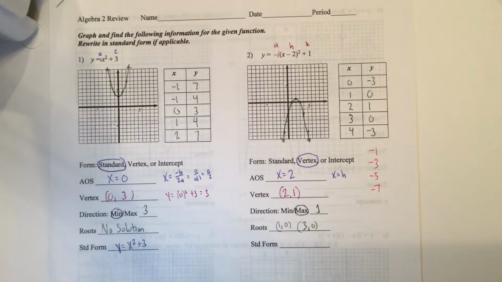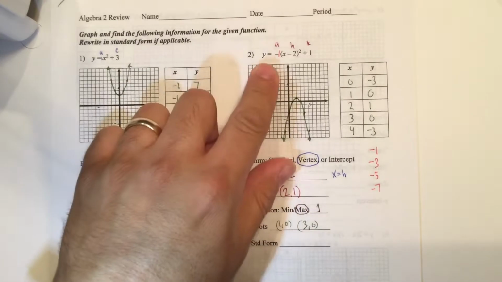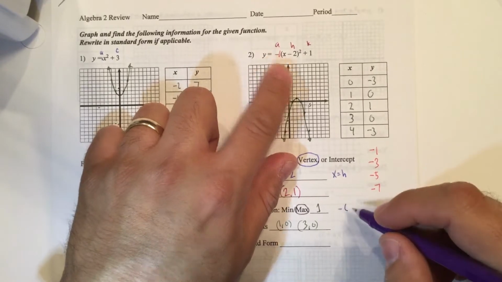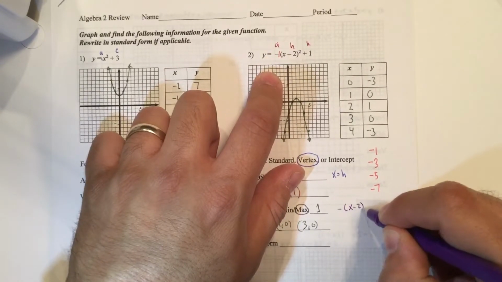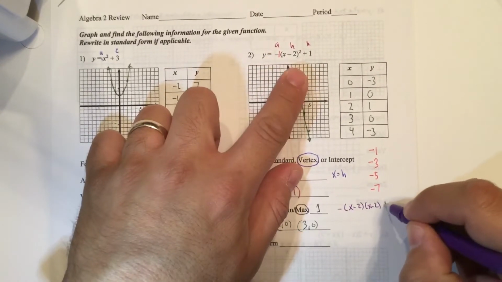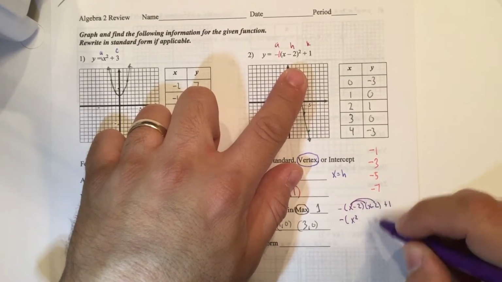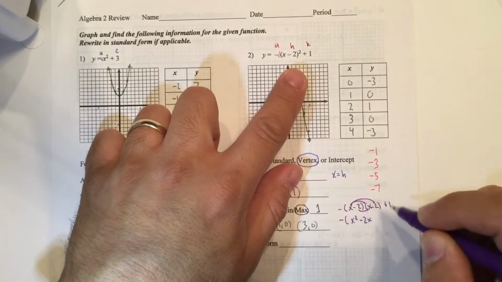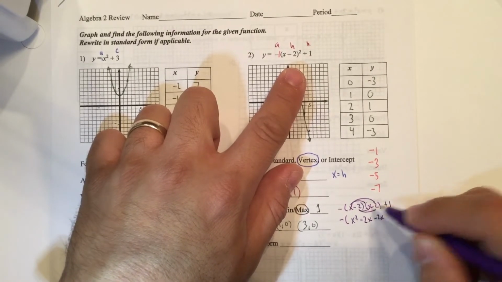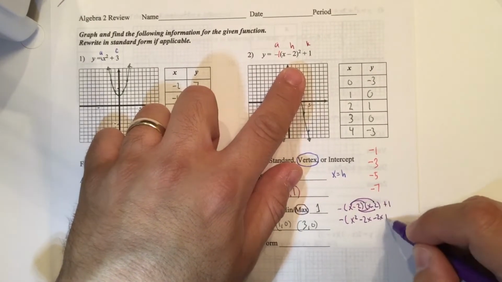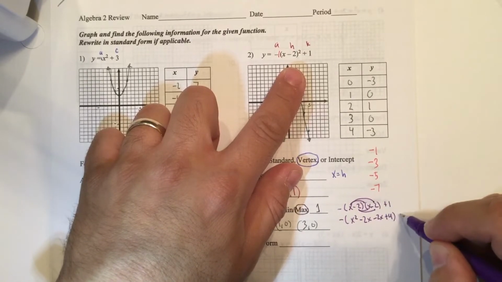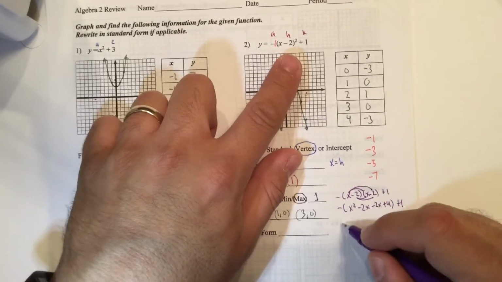Standard form, I'm going to have to FOIL this out. So we're going to start with this equation, negative parentheses x minus 2 squared. We're going to write that twice. Plus 1. So negative, we're going to FOIL this. X times x is x squared. X times negative 2 is negative 2x. Negative 2 times x is negative 2x. And negative 2 times negative 2 is positive 4. Close your parentheses. Don't forget bring down your plus 1.